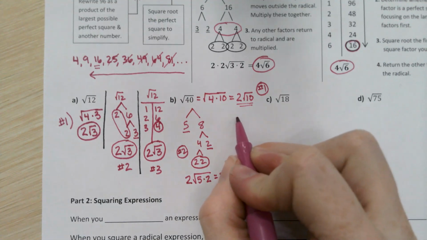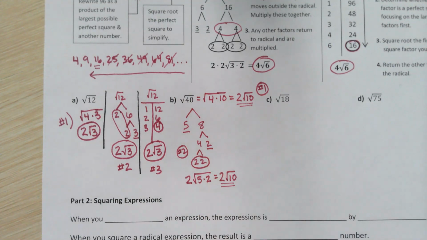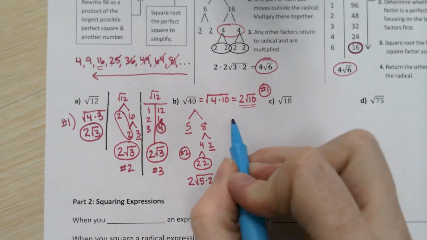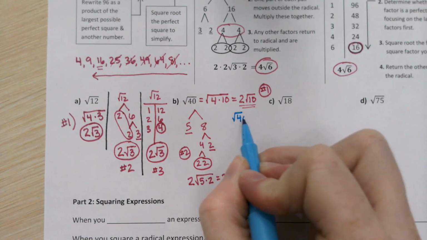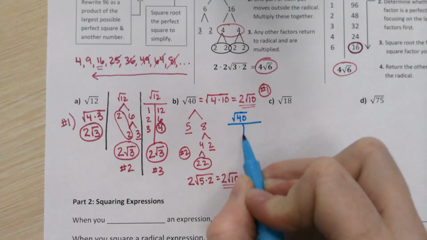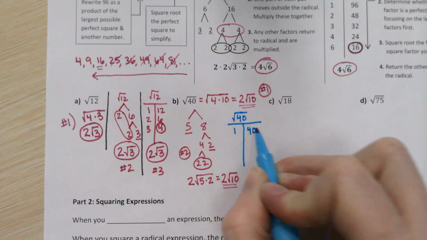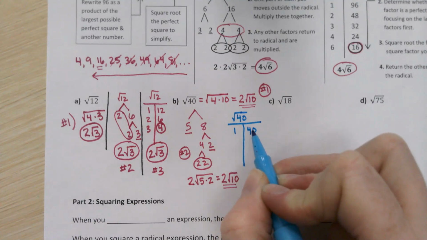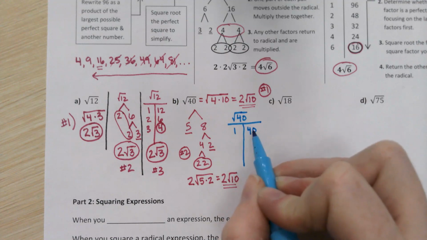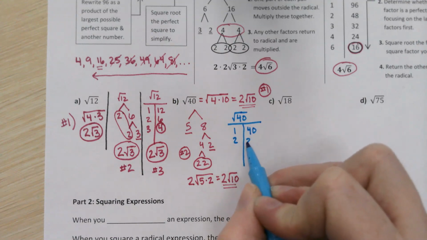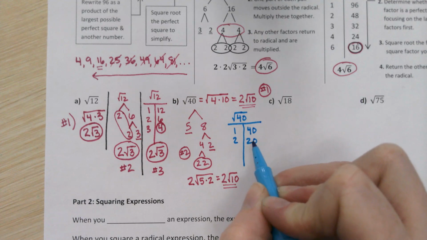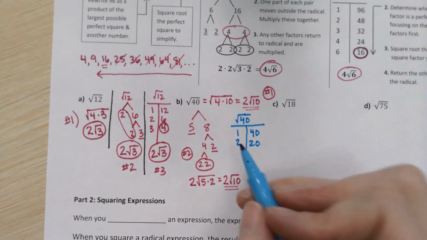Last option, I know this gets a little crowded in here, maybe I'll use a different color to help it make a little bit more sense. Last option is to think about a factor table. So we would list 1 and 40, but that doesn't have a square root because it's not a perfect square, or doesn't have an integer square root. 2 and 20, the square root of 20 does not give us an integer because that's not a perfect square.